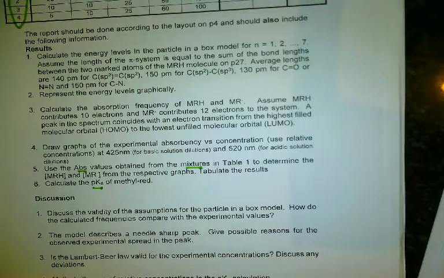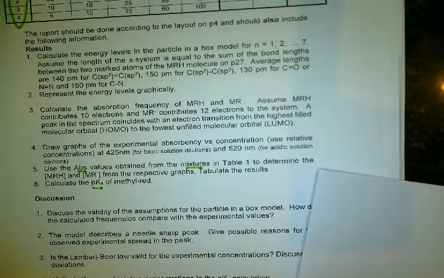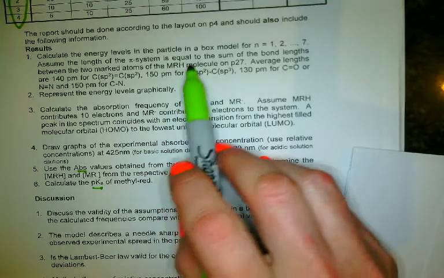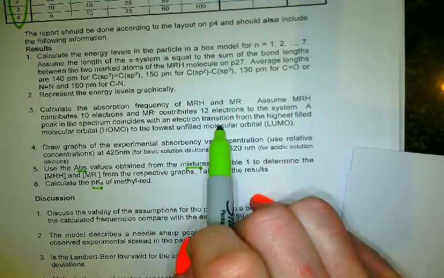Okay, and then the second part has to do with applying the particle in a box model to this molecule. That involves questions 1, 2 and 3.